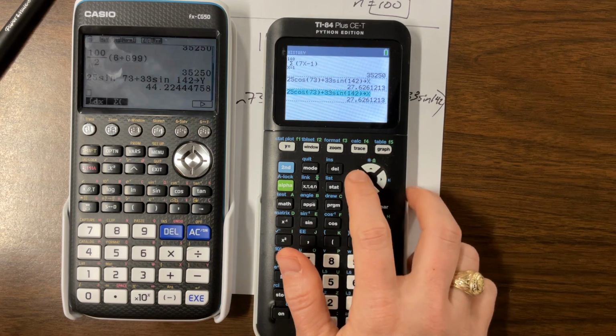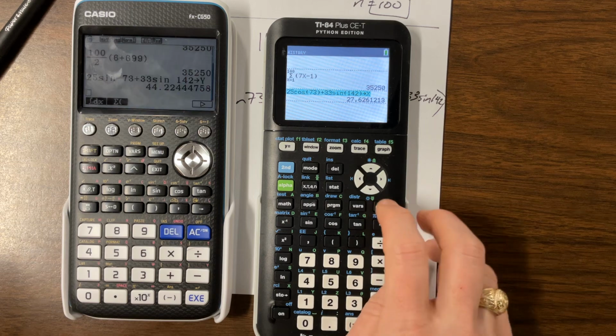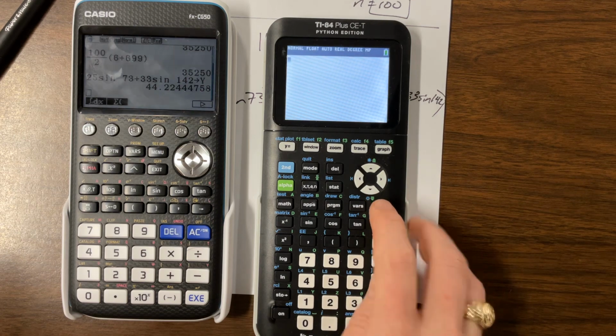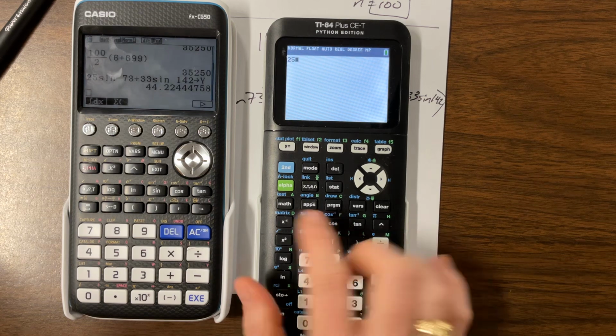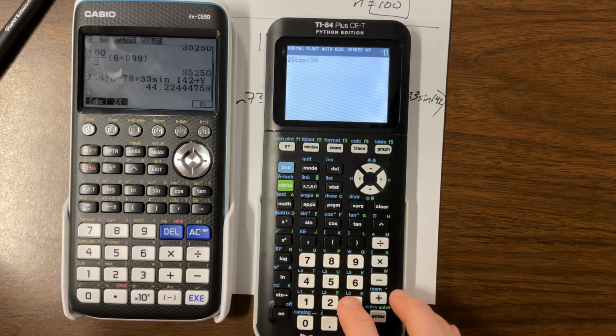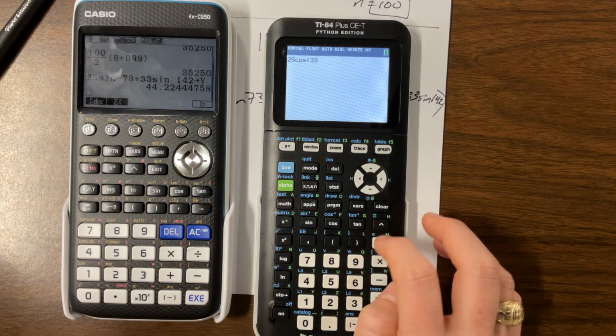Will it let me try this again? No. Why won't it let me type over the top of it and correct my mistake? All right. Oh, I can clear out all that kind of stuff. Okay. Let's try that again. I'm so sorry. 25. Got confused over here. Cosine of 30. Nope. 73? No, it was 73.